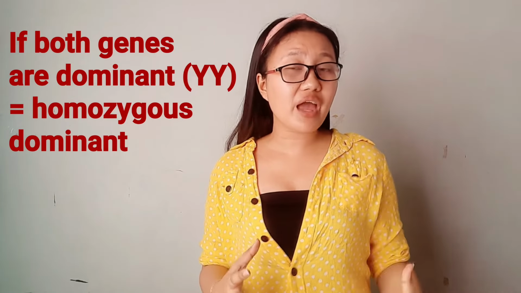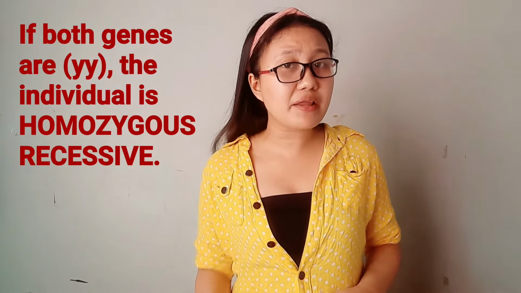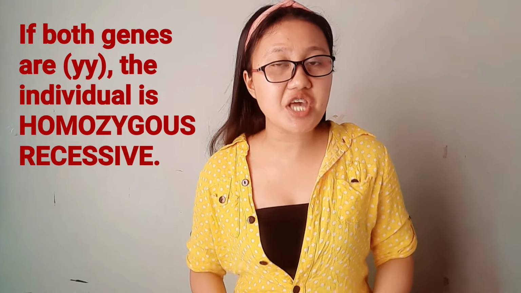Ibig sabihin yung parent niyan ay parehas na yellow, parehas dominant. Kaya double capital Y ang magiging allele natin. Pero kapag naman green at green, identical na recessive trait naman yan. So dalawang small letter y naman yan. At ang tawag natin dyan is homozygous recessive.